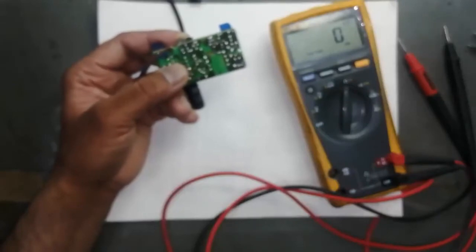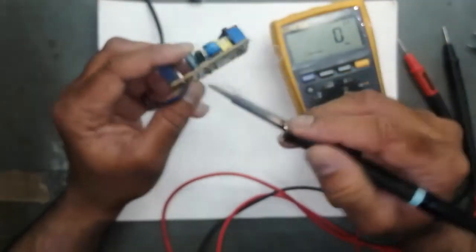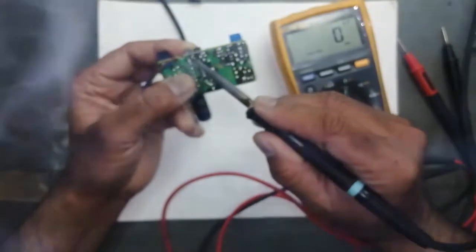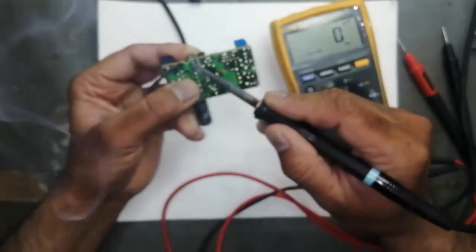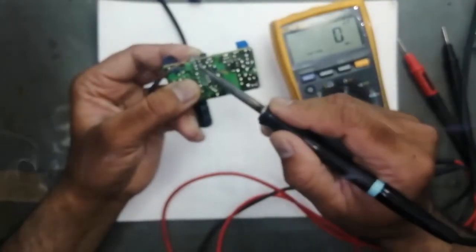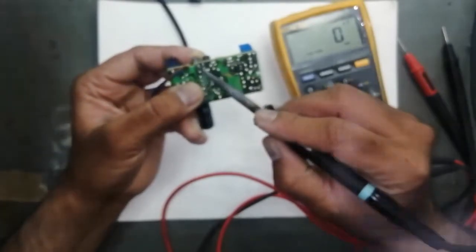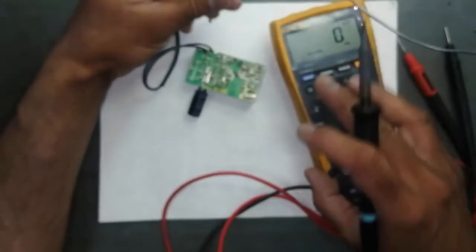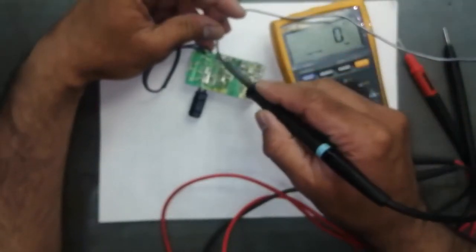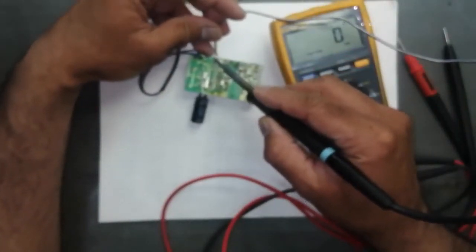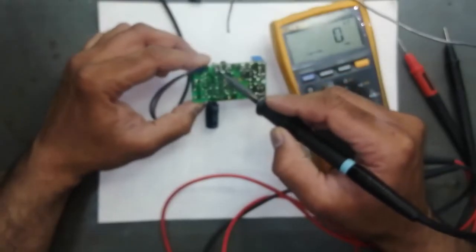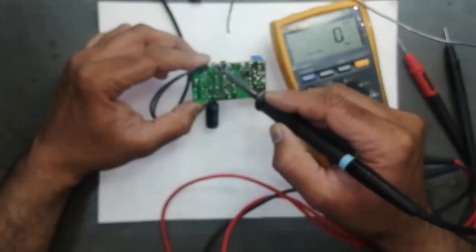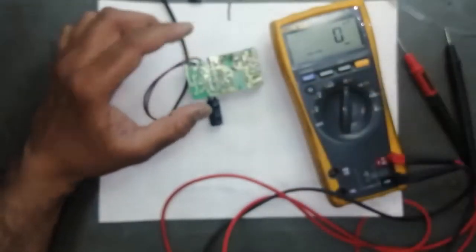Most of the time there are small problems. The capacitor was looking nice, there was no short circuit or anything, but we have to verify and test it with the multimeter. So now it's okay.